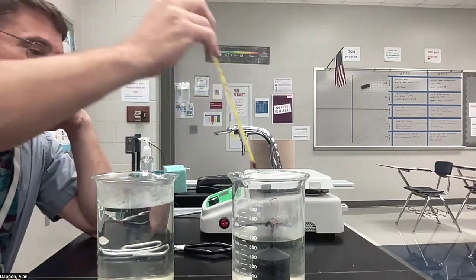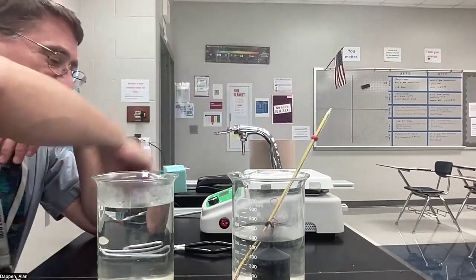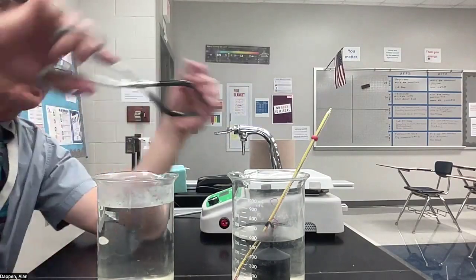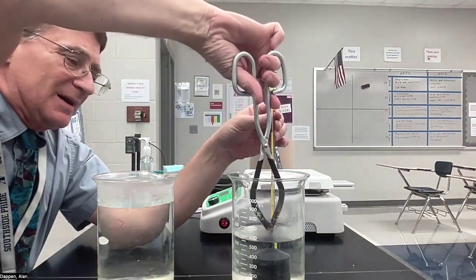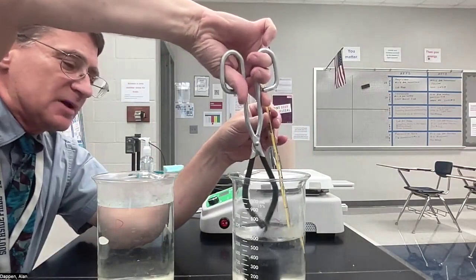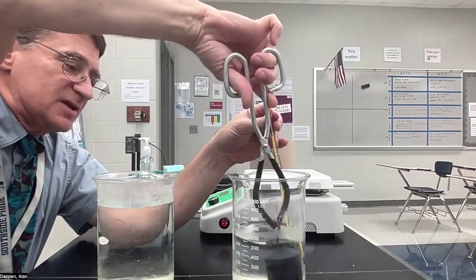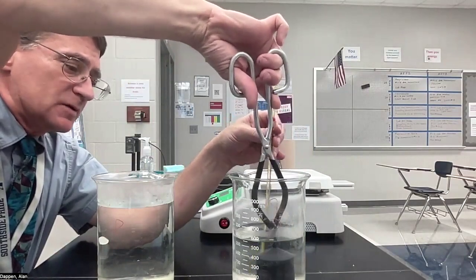Now this one, I added steel, the same amount, 500 grams, to the water. It's taking a little while for the steel, and it's a little harder to mix up. Steel, as it turns out, is going to give off its heat pretty quickly to the water.